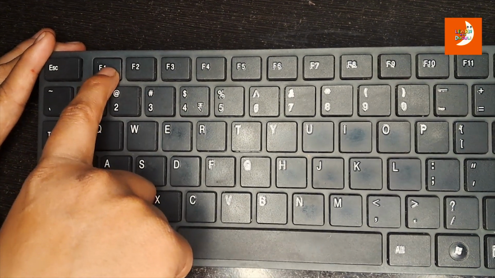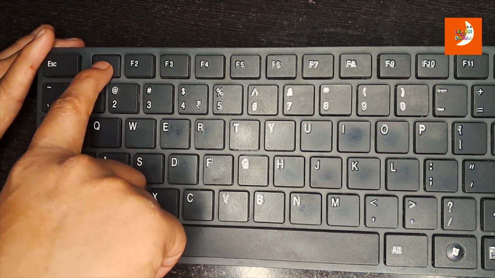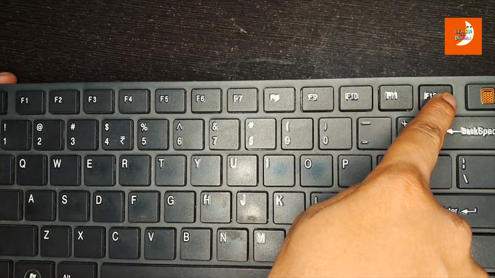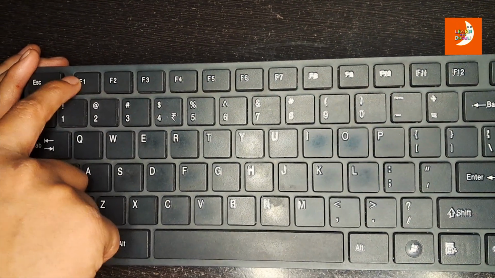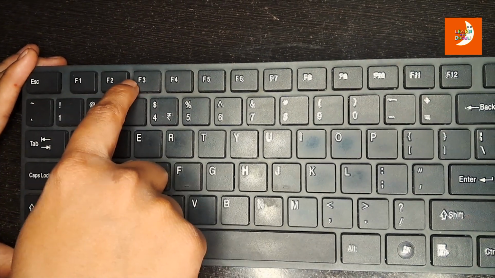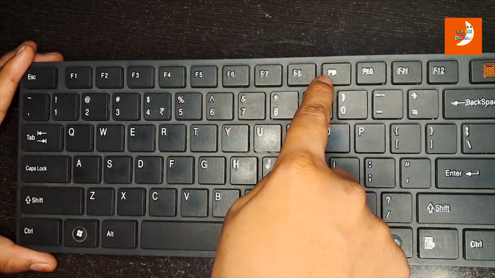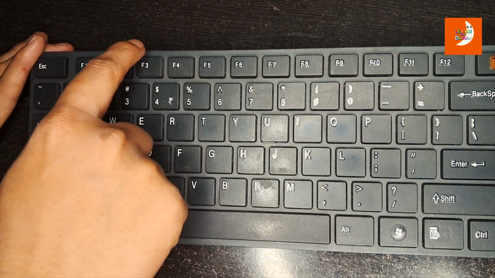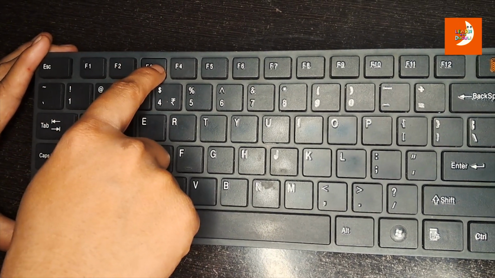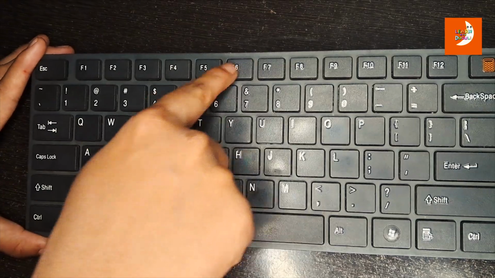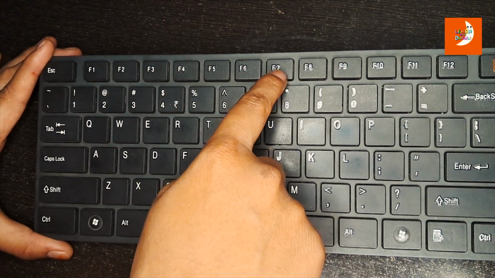Second category is function keys. From F1 to F12, it is called function keys. These keys are used by programmers. If you want to know more about these keys, then ask me in the comment box. You will surely get the reply.